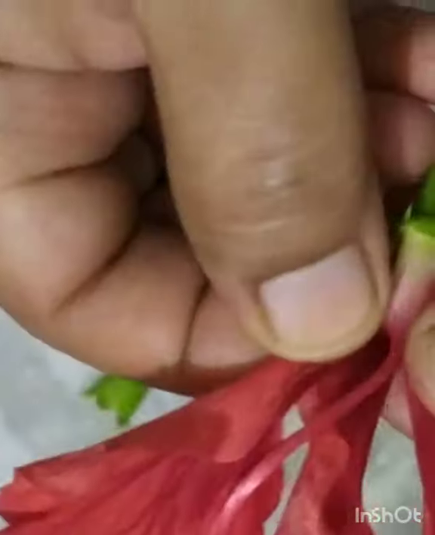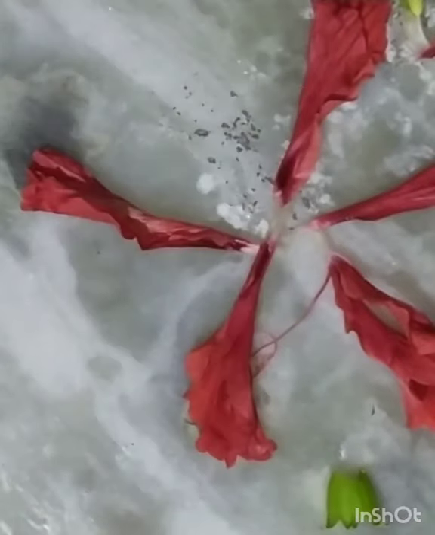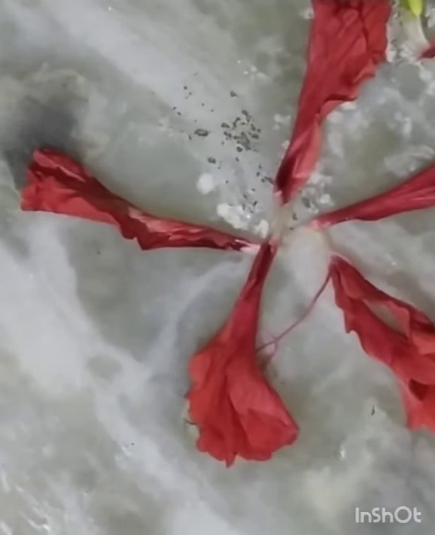Now slowly and carefully remove the next whorl of the flower called as petals. Some varieties of hibiscus have large number of petals, but here I have chosen the hibiscus with only 5 petals. One by one I am removing all the 5 petals of the flower. You can see here these are the 5 petals of the hibiscus flower arranged in a particular manner. And these are the 5 sepals of the flower.